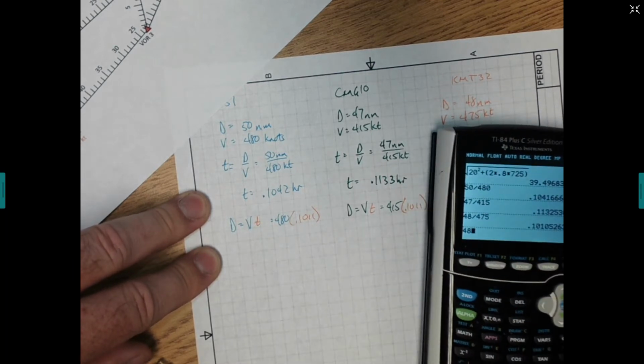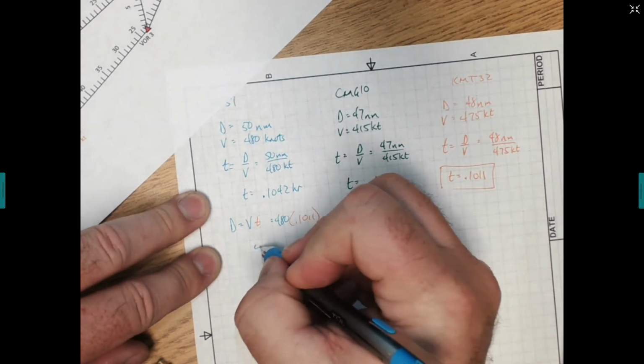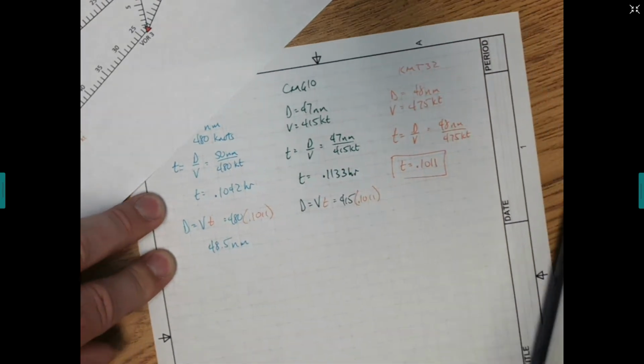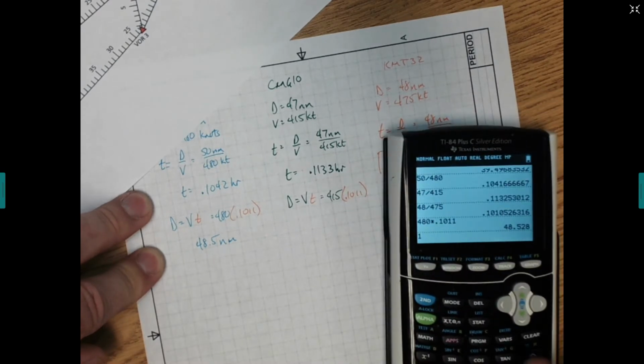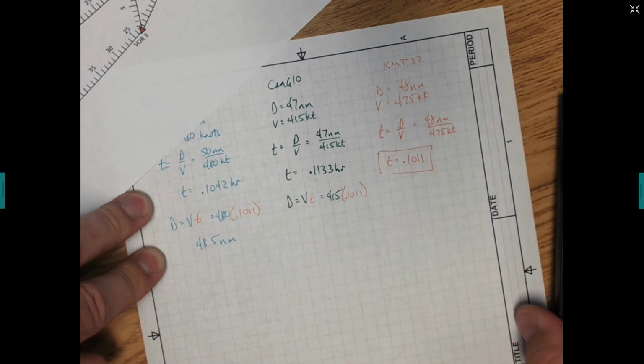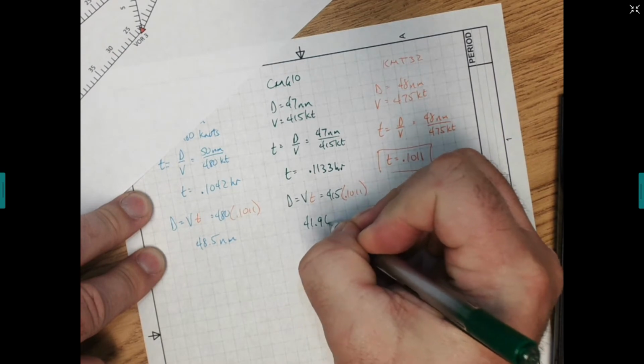So 480 times 0.1011, and we get 48.5 nautical miles for that guy. And then 415 times the 0.1011, and we get 41.96.